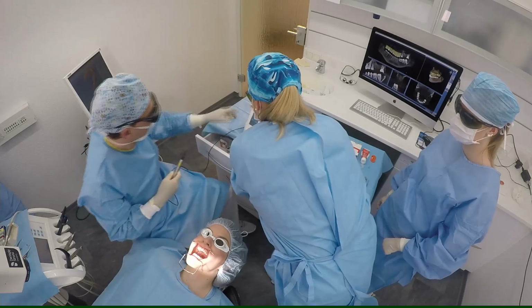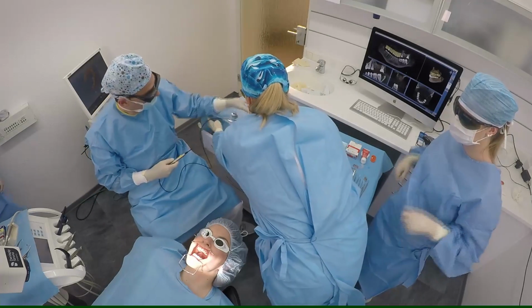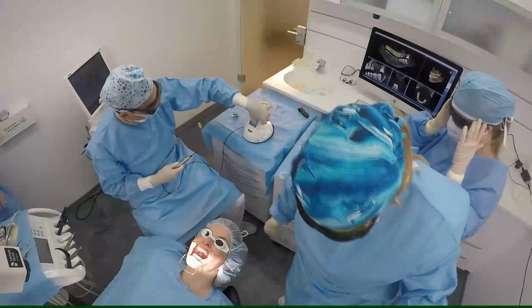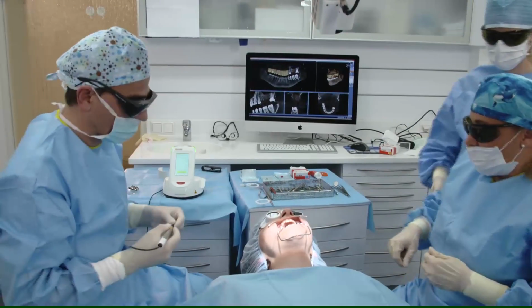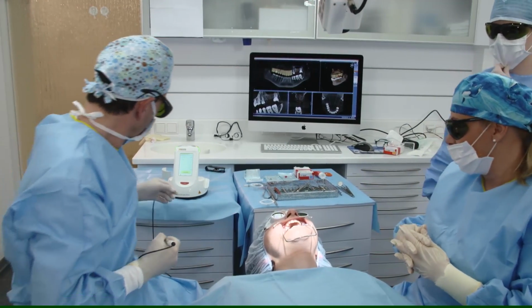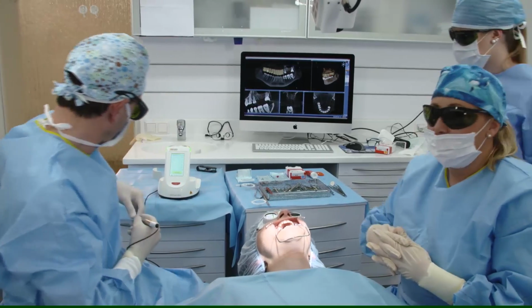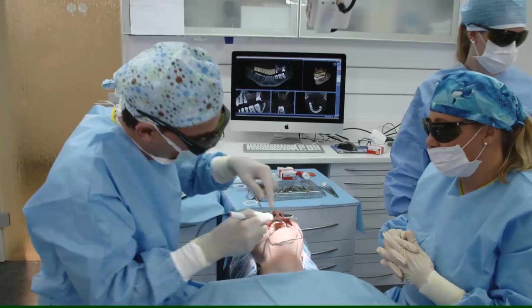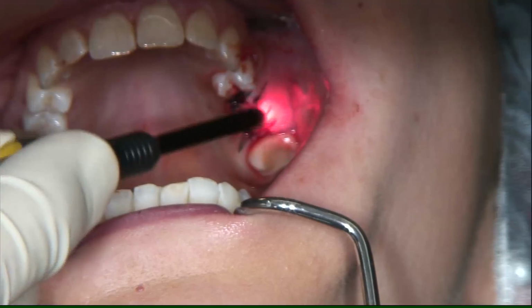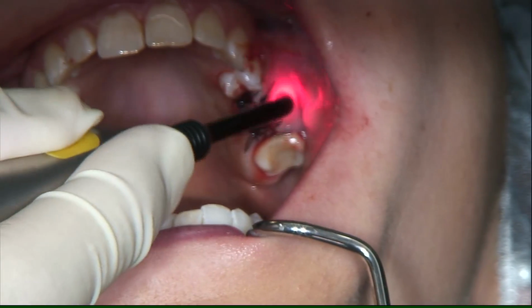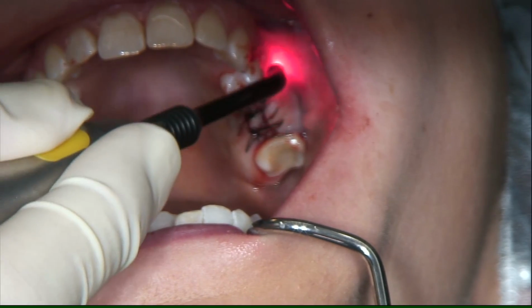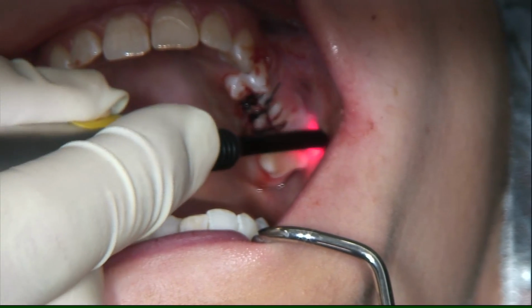But now we are using the soft laser treatment, and it is 660 nanometer. In contrast to the blue diode, which has 2 watt, this is 25 milliwatt, so less powerful.